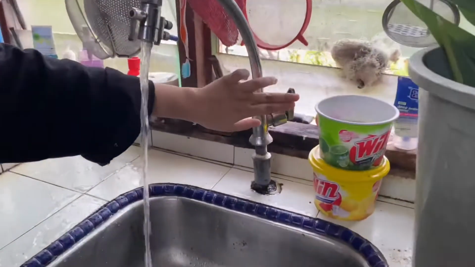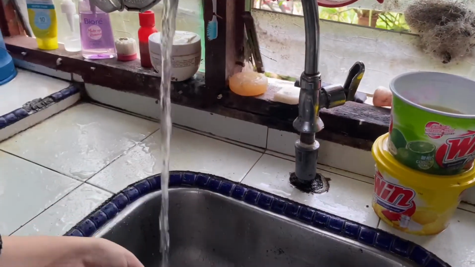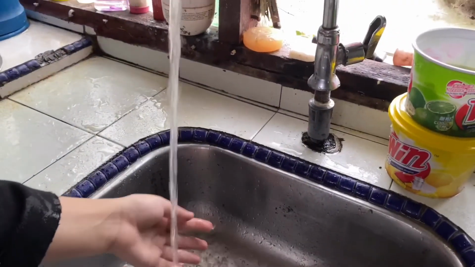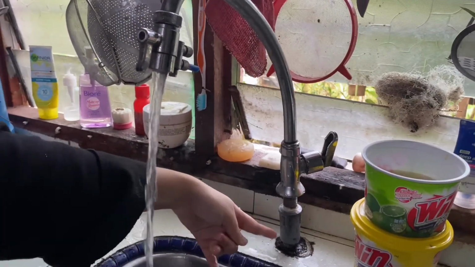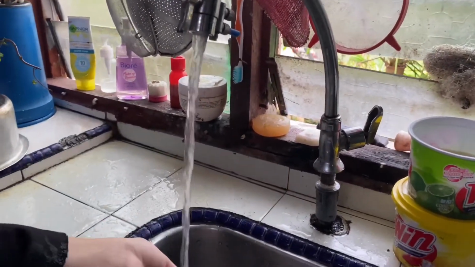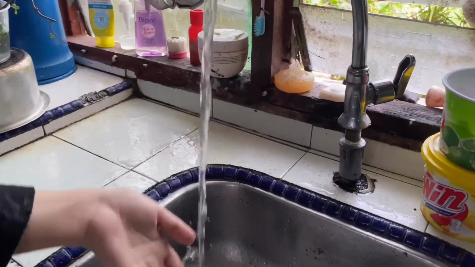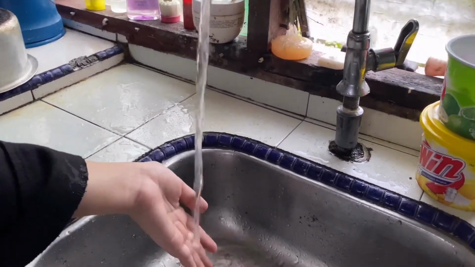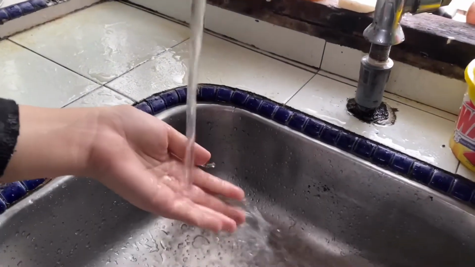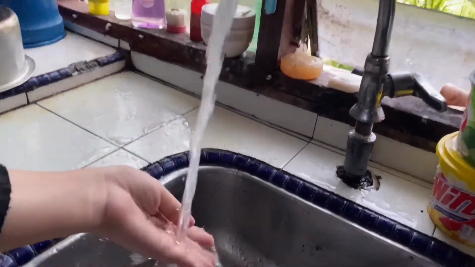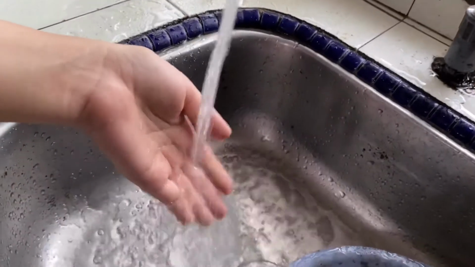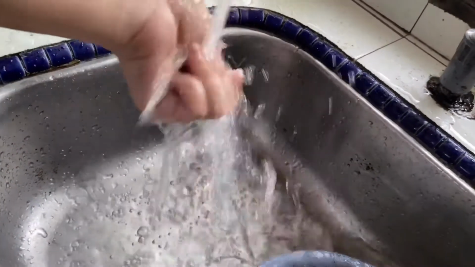Make sure that the sink is draining properly. Are there any leaks around the faucet? Make sure that the water is coming out and there is good water pressure. Good water pressure. It seems like the water here is pretty good.